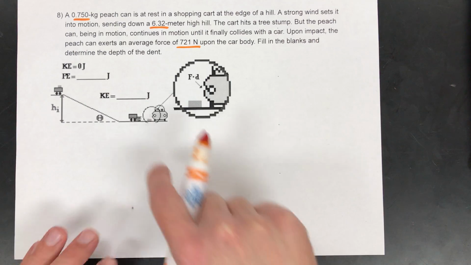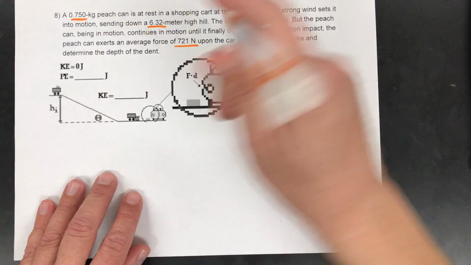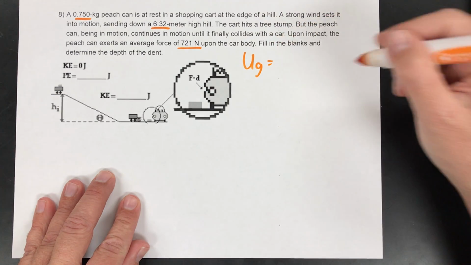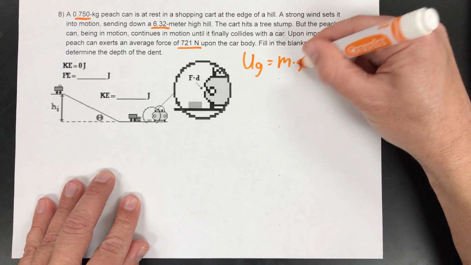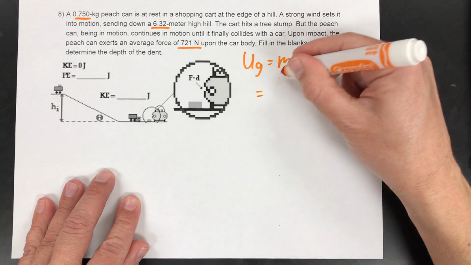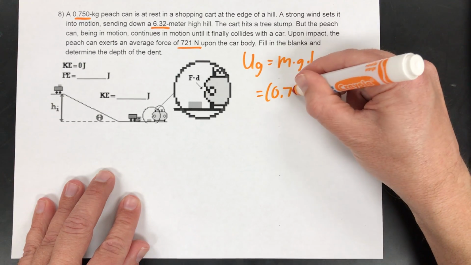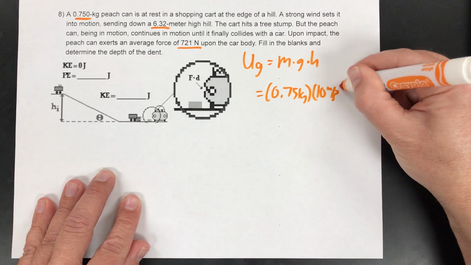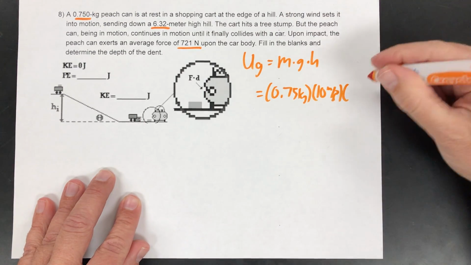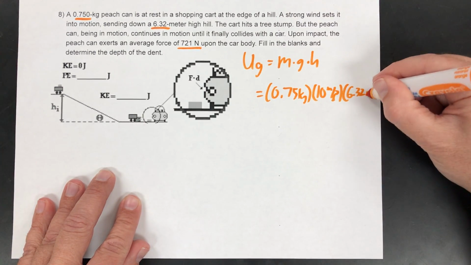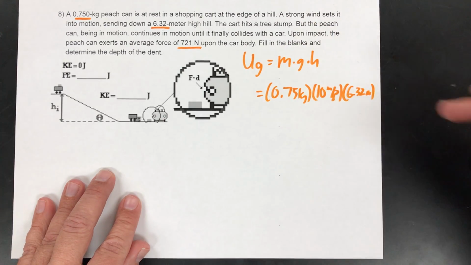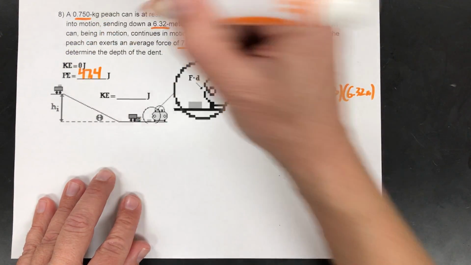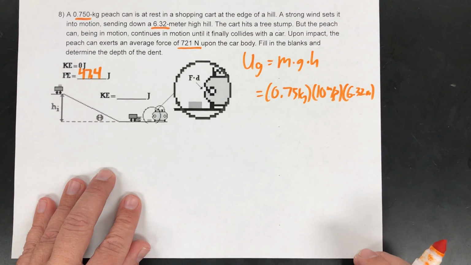So several things they want us to fill out. First off is, what is the potential energy of the peach can up top? Well, to solve that, we'll do gravitational potential energy is mass times gravity times height. Plugging in for that, the mass is 0.75 kilograms, gravity is 10 meters per second squared, the height is 6.32 meters there, and multiply all those out and you should get 47.4 joules of potential energy.